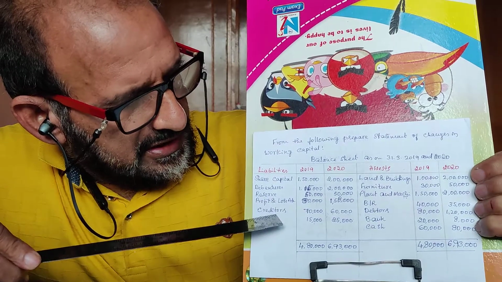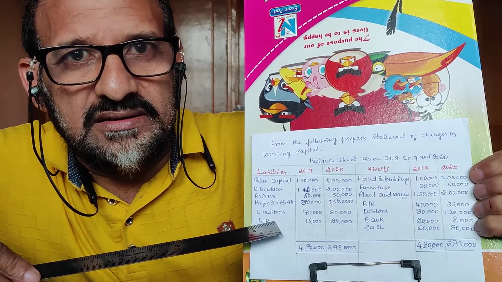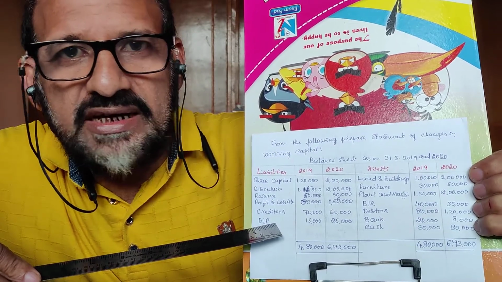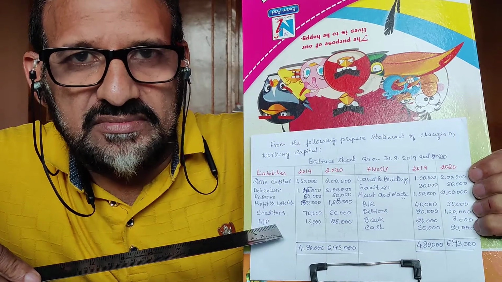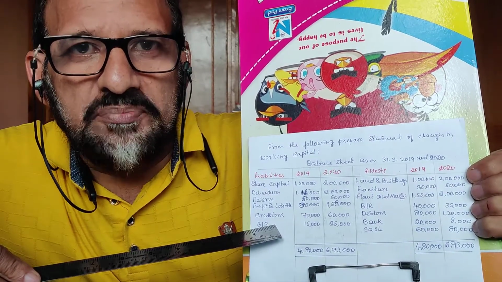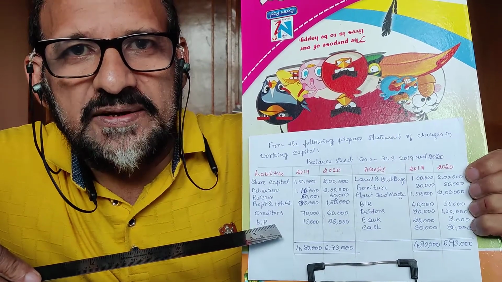But these liabilities, say creditors, you are required to repay to the creditors in a short span of time. Bills payable, you are required to repay them immediately after maturity.